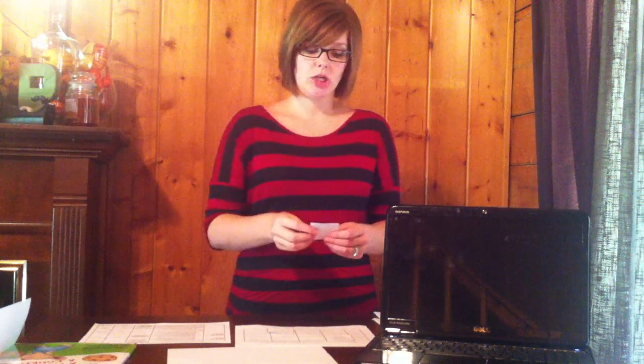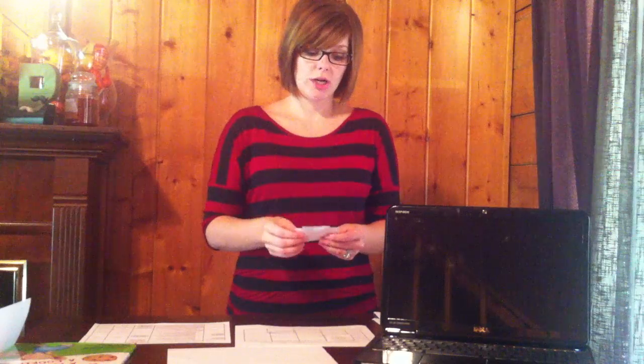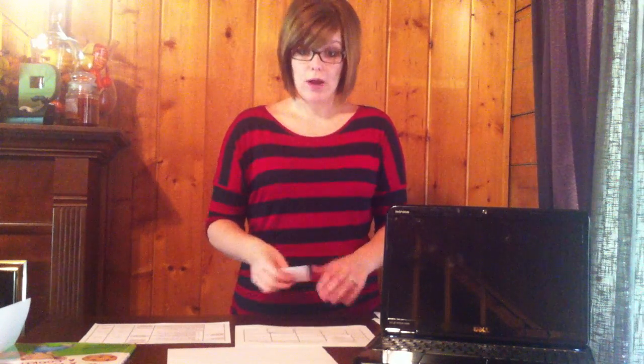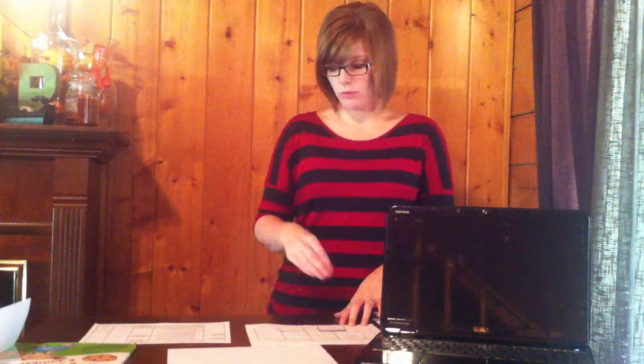I'd do another example: Cinderella, fairy godmother, stepsisters, stepmother, and the prince. All of those sound like characters, so we'll put that under Cinderella, under characters. And then we would go through that until they were done. I would let the kids each take turns reading the next card and taking a guess at where they want it to go, and telling us why they think it should be put there on the map.